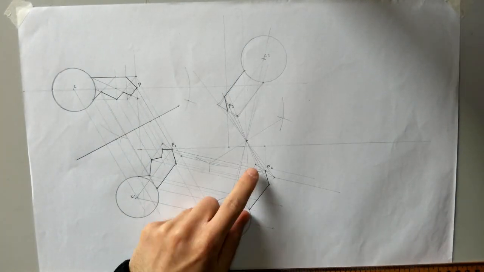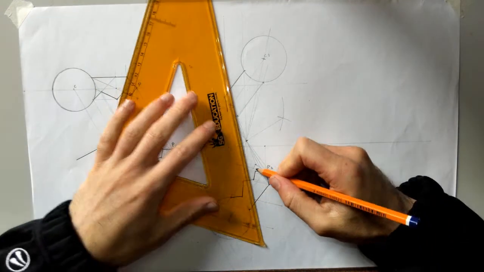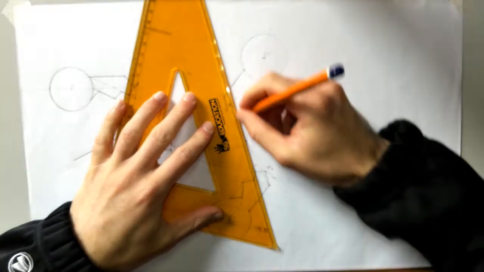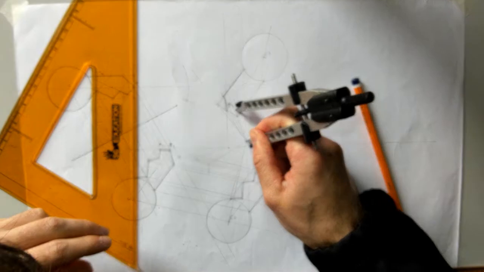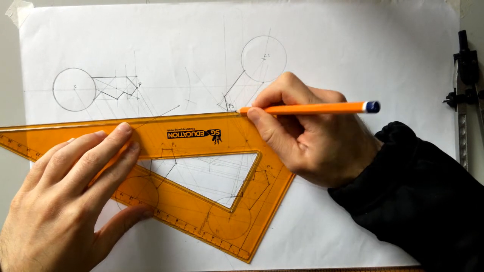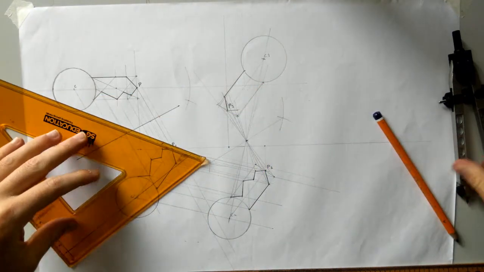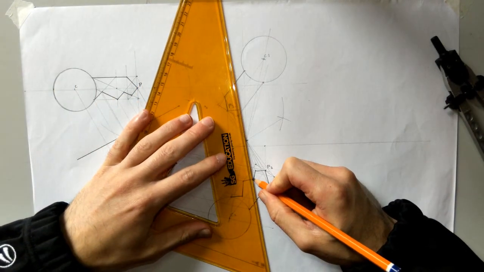Then I'm going to start focusing on these 3 points here. So the first one, pass through the center there. Step that across. Okay, this one here. So you can see there's a lot of lines being drawn, so it's important to only take 1 point at a time. The next one I'm going to do is this one here.